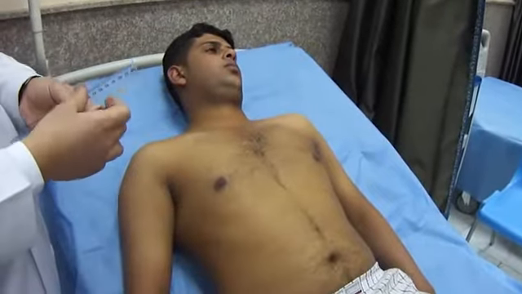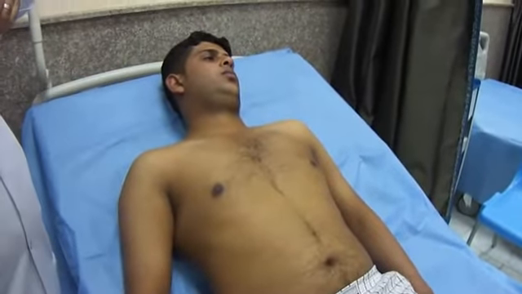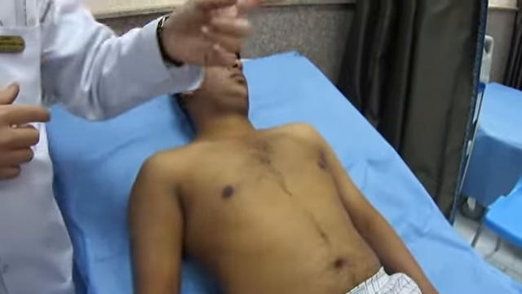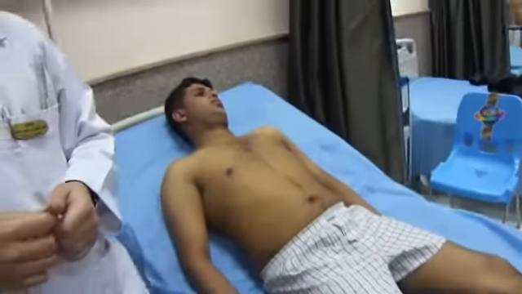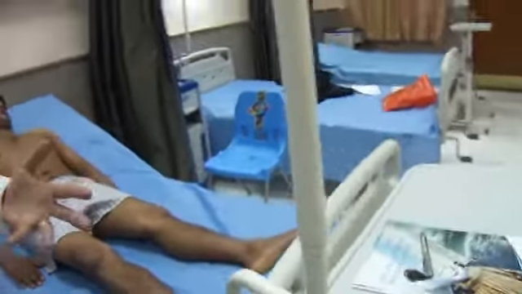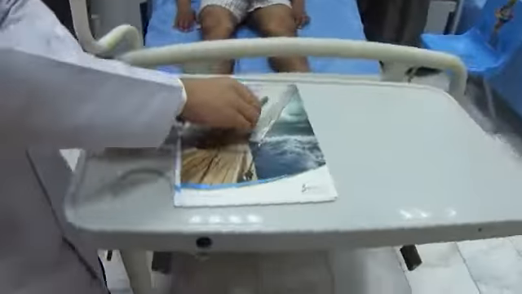Normally, the A and V waves are the most obvious ones, and we have to know how we can draw the waves of the JVP. Really, we have a simple trick here.